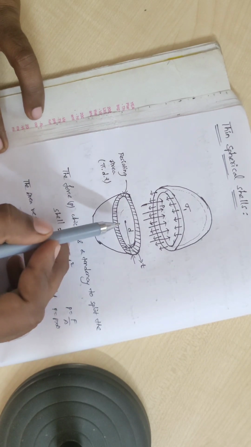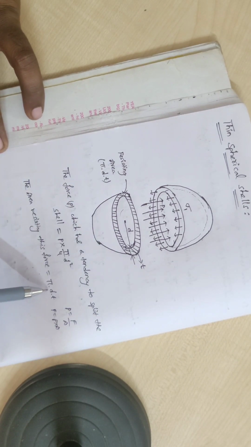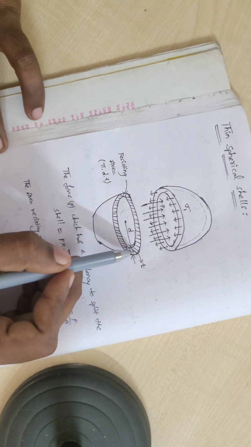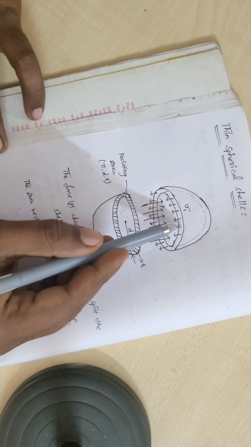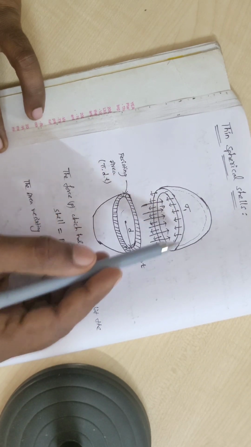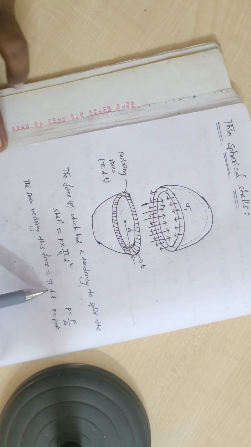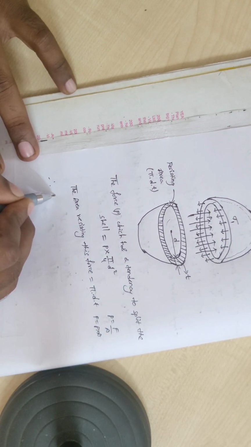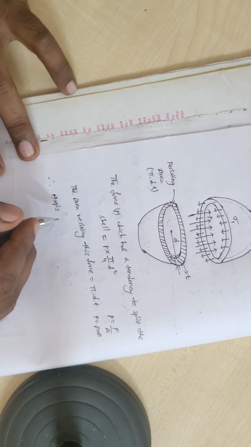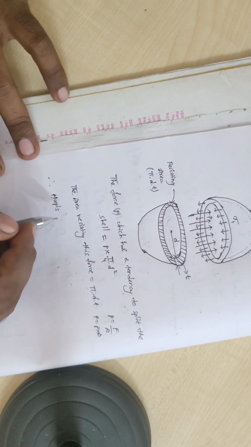Here pi d is nothing but the circumference, and t is the thickness, so the resisting area is pi d into t. Due to this resistance force, hoop stress is induced in the material of the shell.